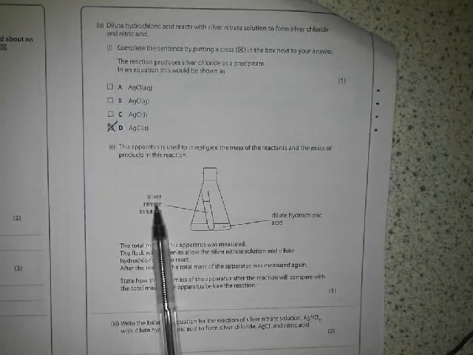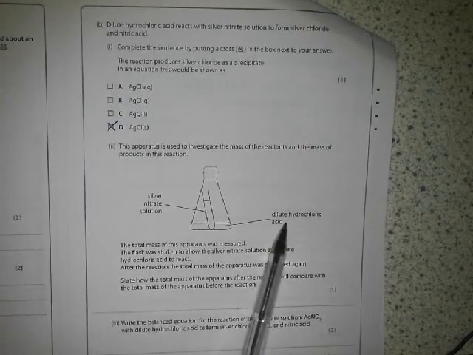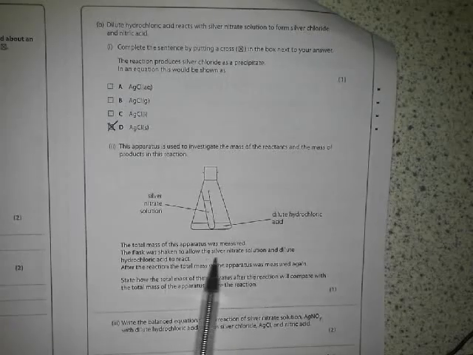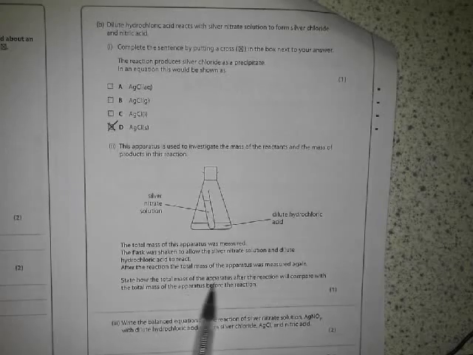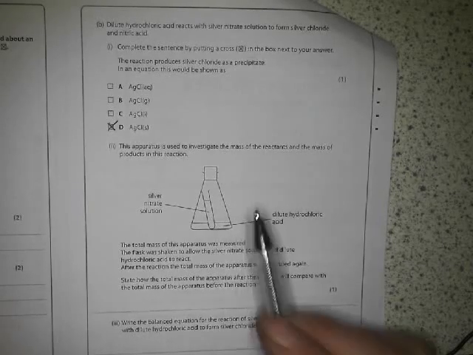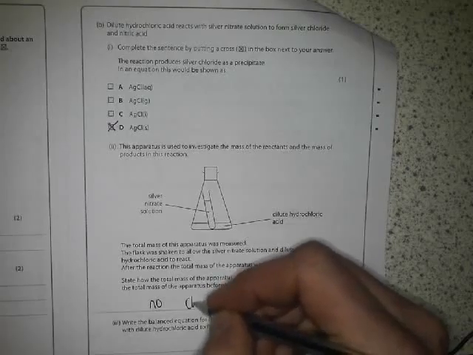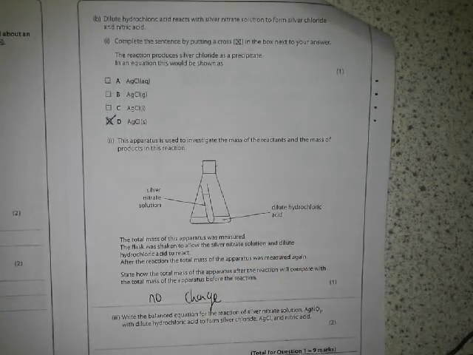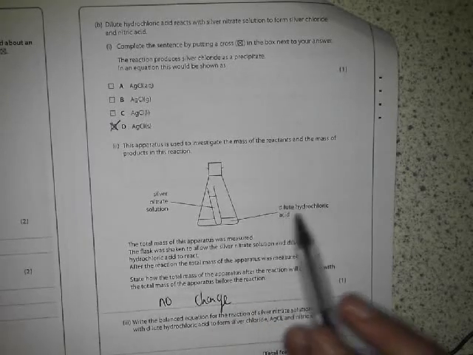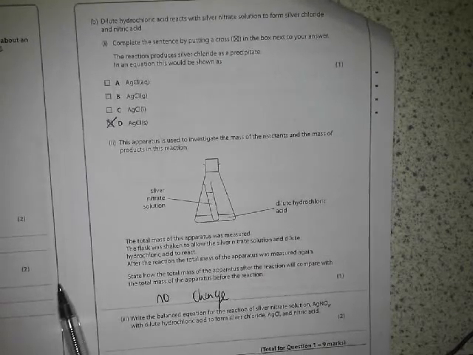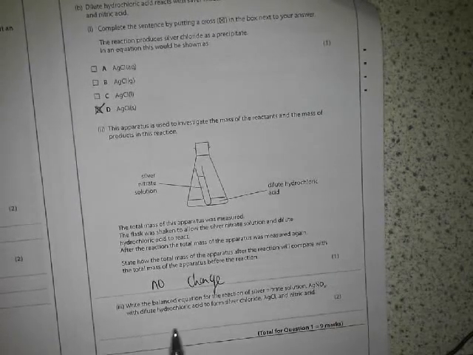So we've got some reactants here. Silver nitrate with dilute hydrochloric acid, and the mass was measured. After the reaction, the total mass was measured again. Data will compare them as before the reaction. There will be no change. No change. They like asking this question in loads of different ways. We've seen it before, haven't we? If 17 grams goes in, or a given mass goes in, what comes out? It's just basically testing you. Do you recognise it? Mass is conserved during a reaction. What goes in must come out. It might be in different forms, but what goes in must come out.